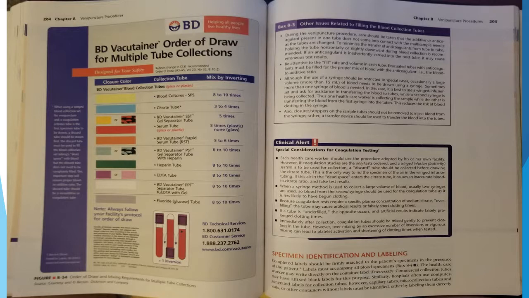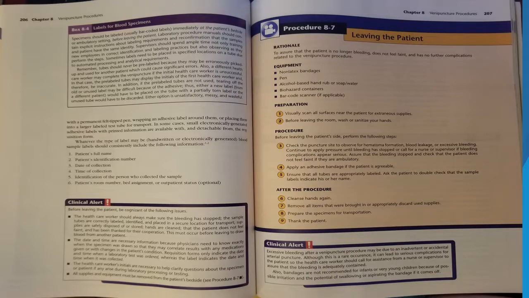However, capillary tubes, micro-collection tubes, and vials or other containers without labels must be identified either by labeling them directly with a permanent felt-tip pen, wrapping an adhesive label around them, or placing them into a larger labeled test tube for transport. In some cases, small electronically generated adhesive labels with printed information are available, detachable from the requisition form.